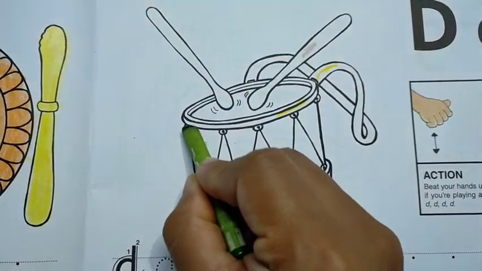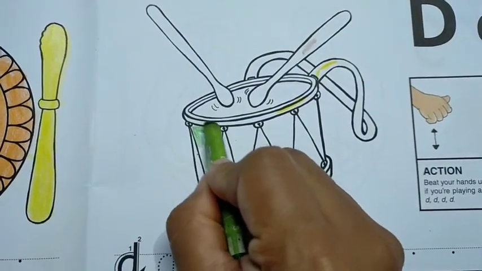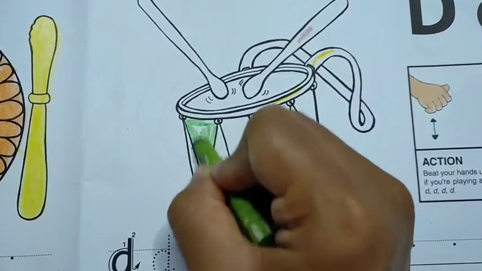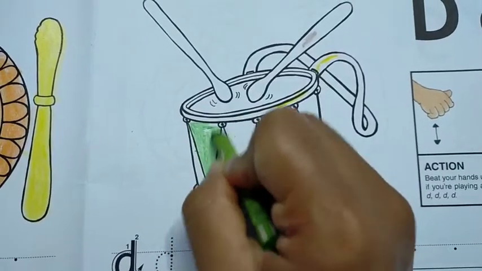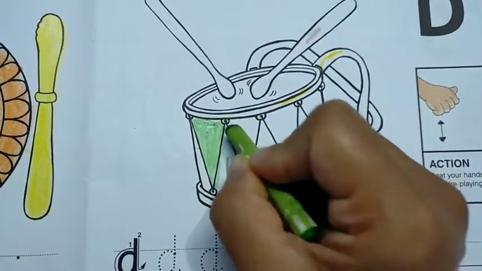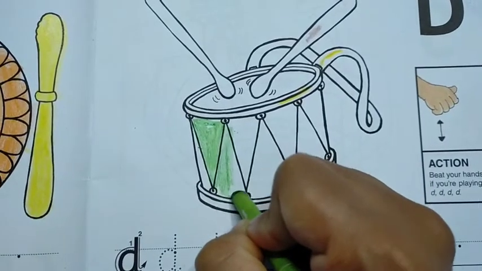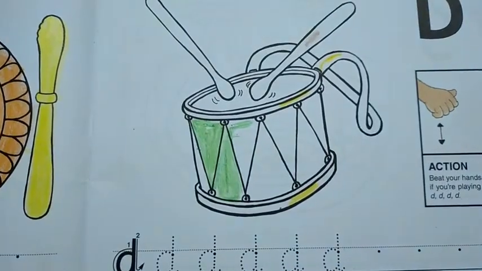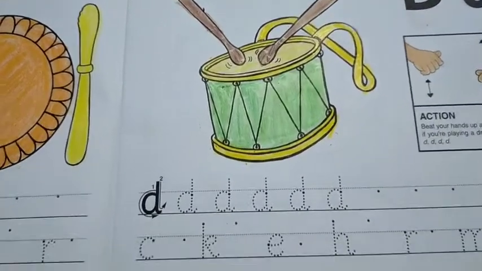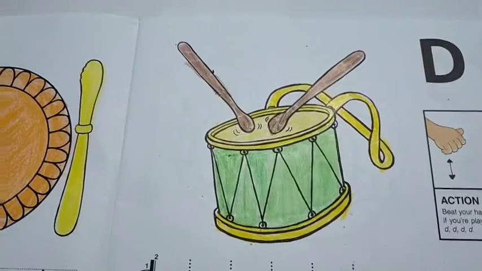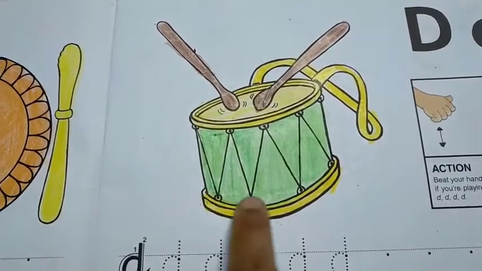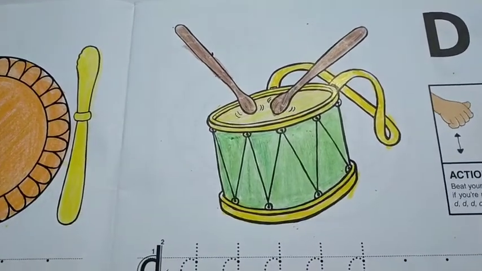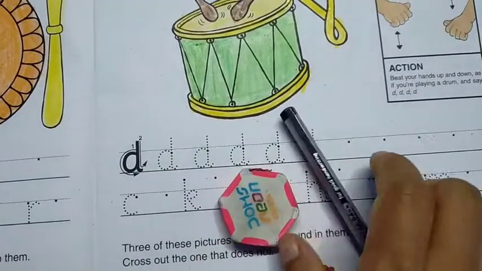So I will color this drum and I will show you how you need to color the drum. So color it very neatly and tidily. So this way we need to color. I have done this coloring, and as you can see it's looking nice now, and I want you to color it in the same way and do it nicely.